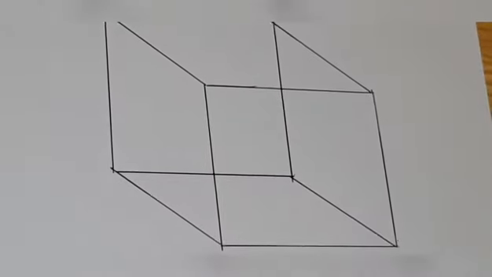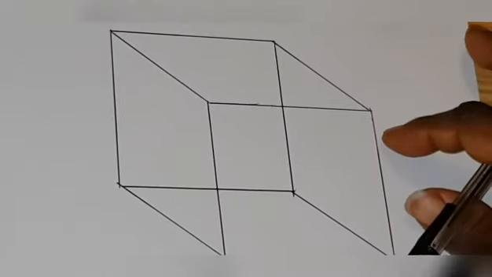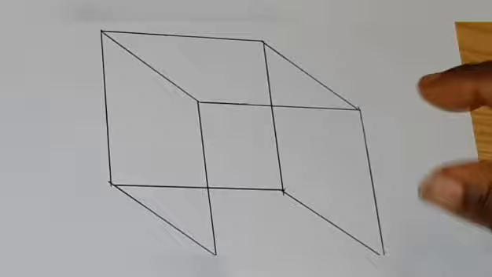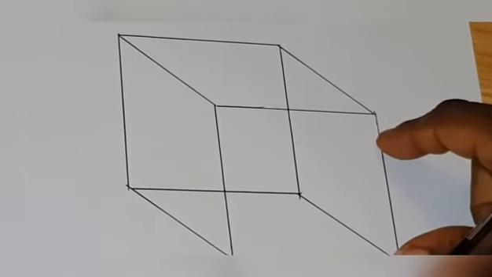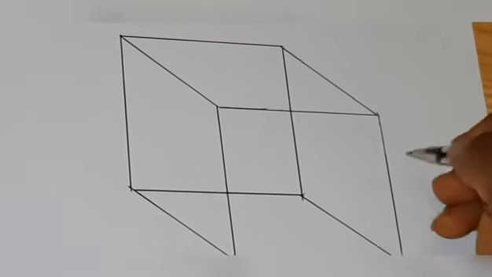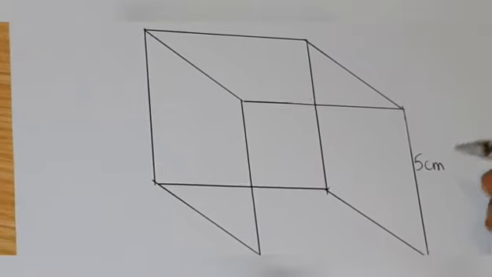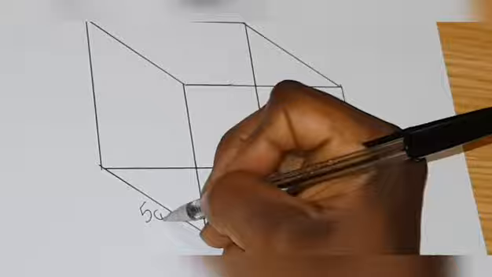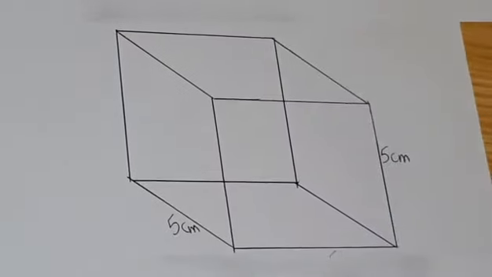So this is a cube of length 5 centimeters. So if this is 5 centimeters, because it's a cube, this will be 5 centimeters. Basically everything is 5 centimeters, because that's the measurement I used.